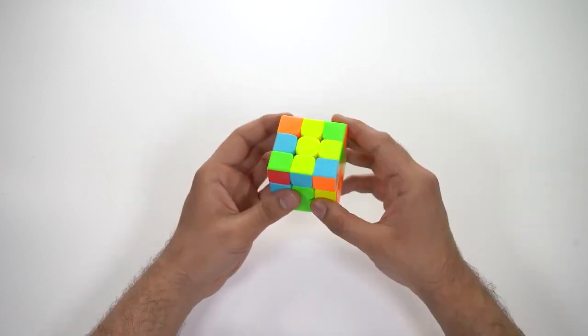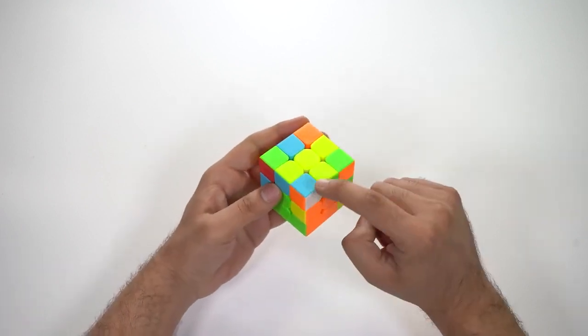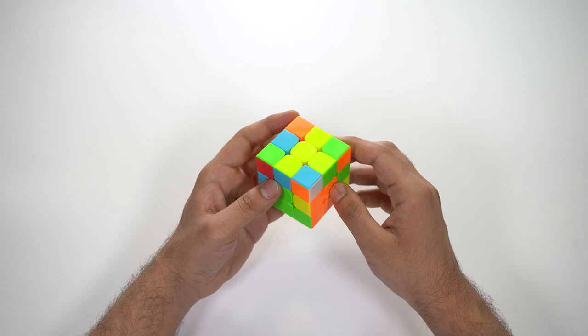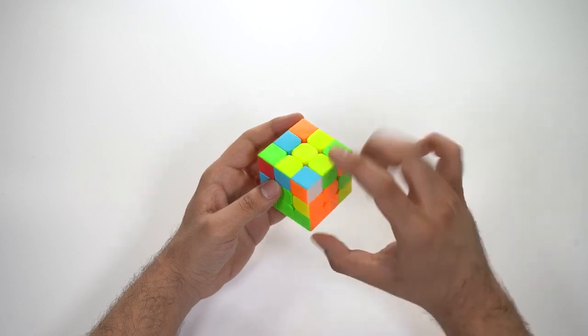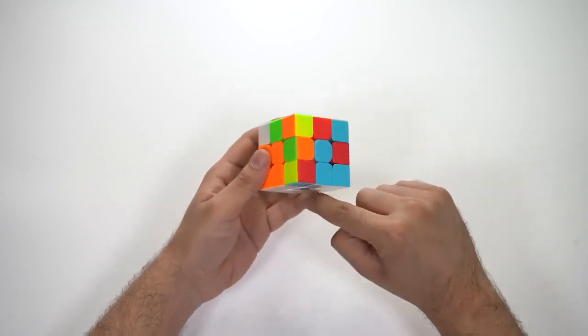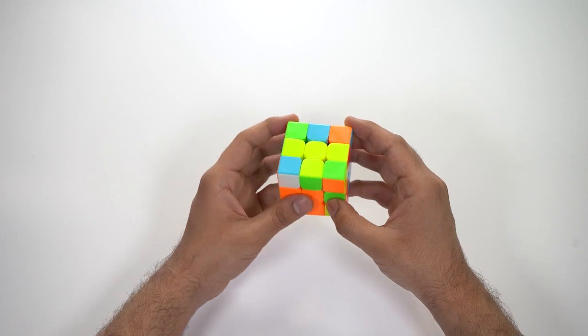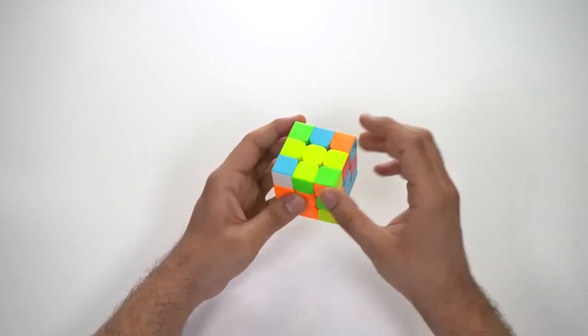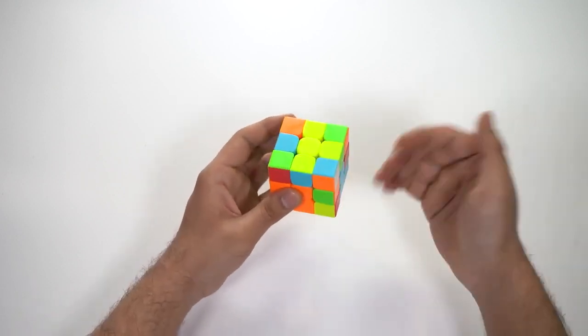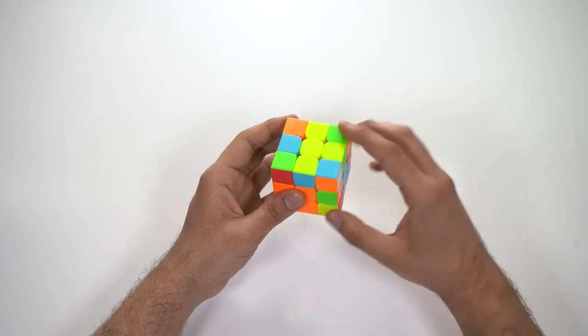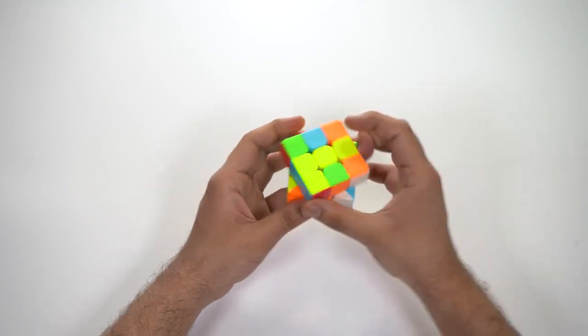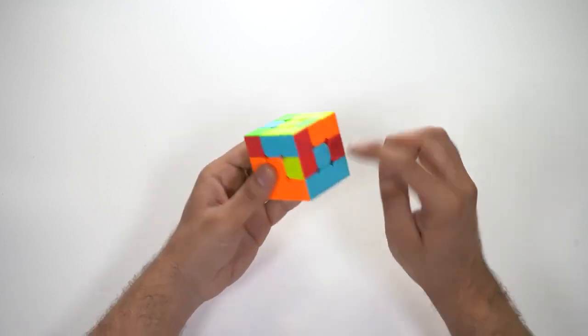Just like that. Next, we have the white, blue, and orange corner. We find where this corner belongs, which is over here, between the white, blue, and orange centers. We move it directly on top of where it belongs, and once again, perform the same algorithm until this corner is solved. Just like that.